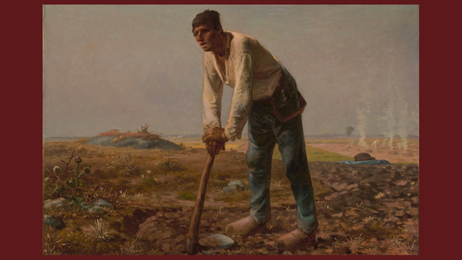Millet's painting Man with the Hoe depicts a peasant worker leaning on his hoe, with his face weary and his posture stooped, alluding to the hard work and the struggle of the farming class during the 19th century. The painting's composition, color, and light all contribute to its meaning and significance.